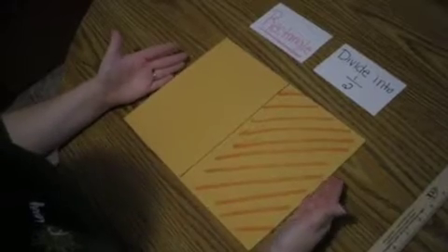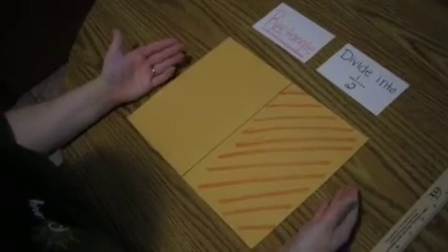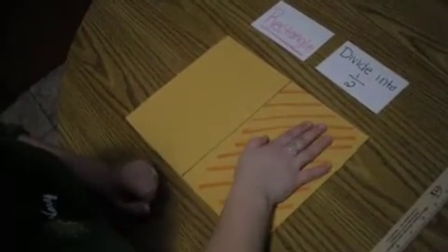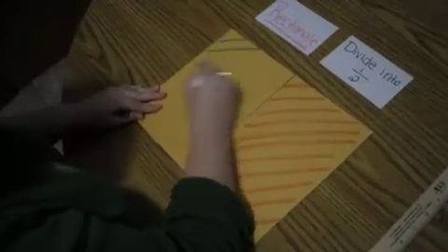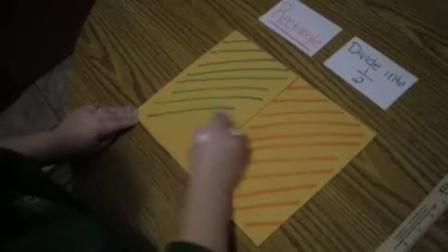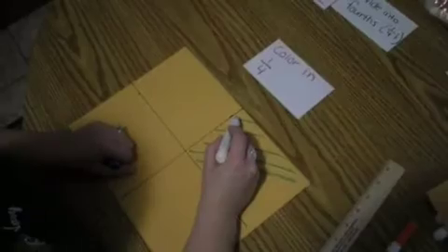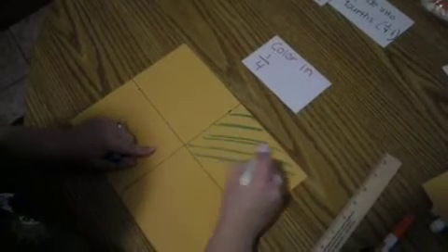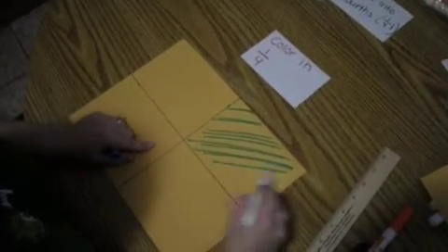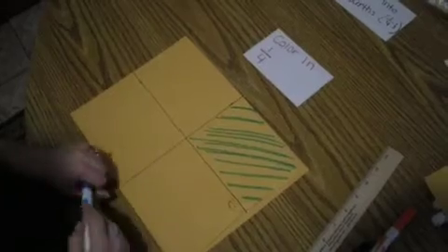If this cake was for me and my friend to share and we want to divide it equally, this would be my half and this would be her half. So this is a separate half for her. If I want to color in 1/4 of this rectangle, this is what I would color in.